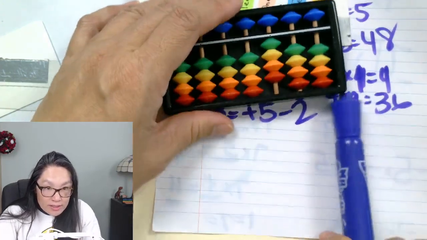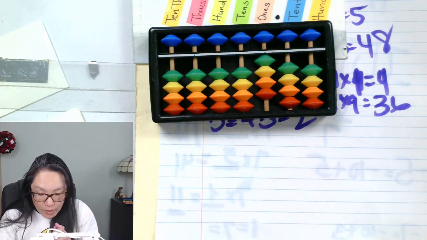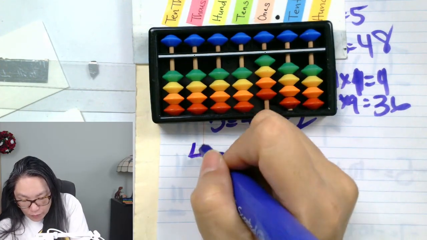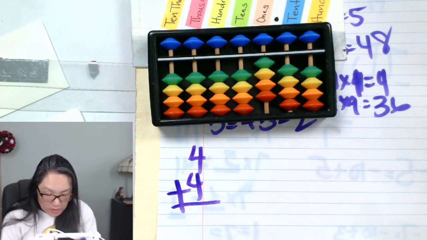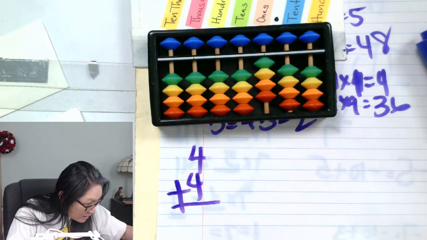Well, notice in abacus, we don't memorize what 4 plus 4 is. We don't memorize this. Why not? We don't memorize it because it's not versatile.